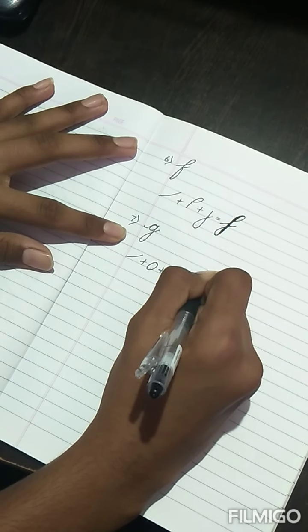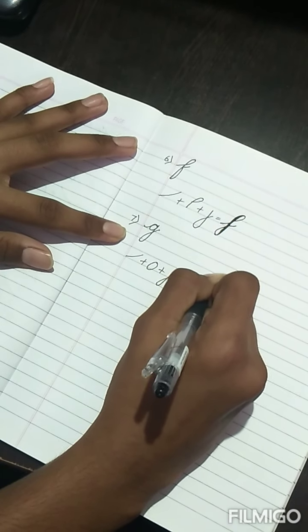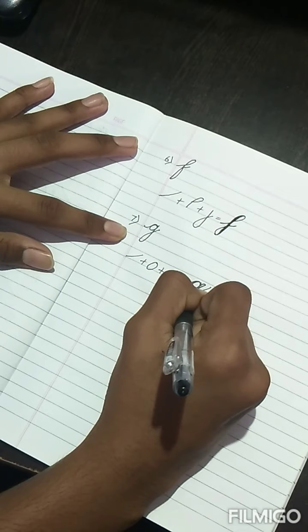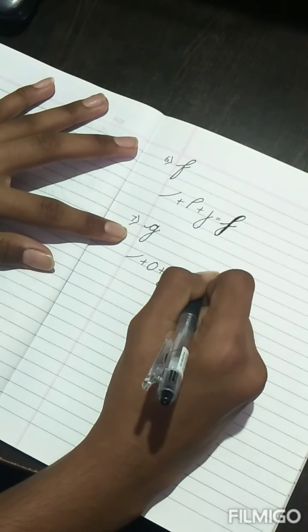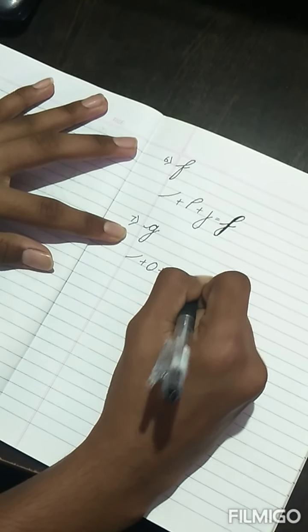Now thicken the lines which come down. Thicken it, and then we have to color inside the thickened lines.